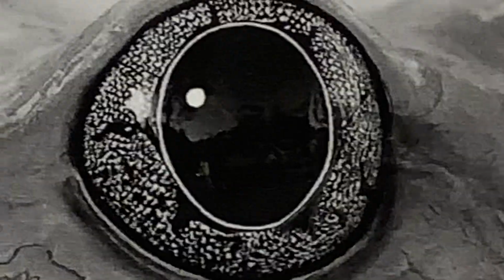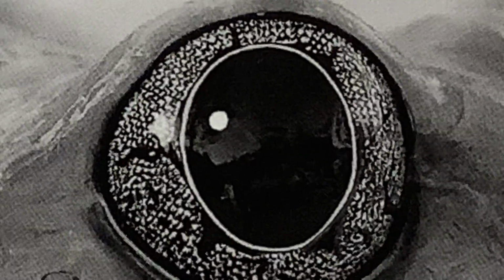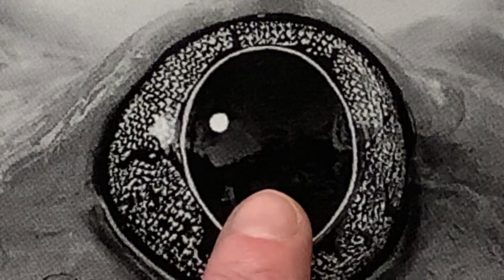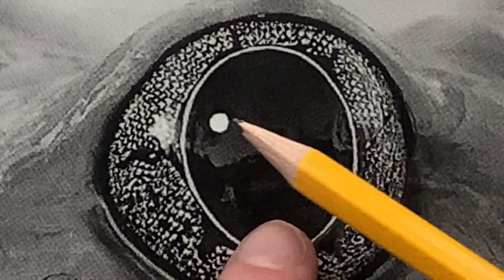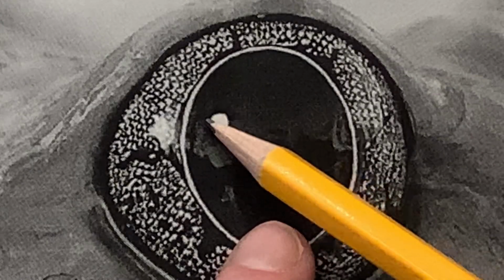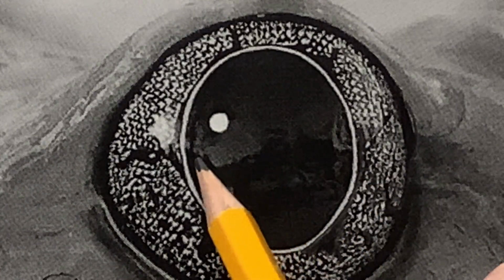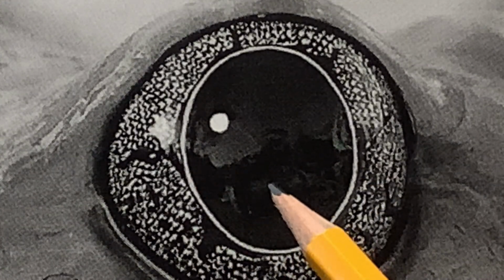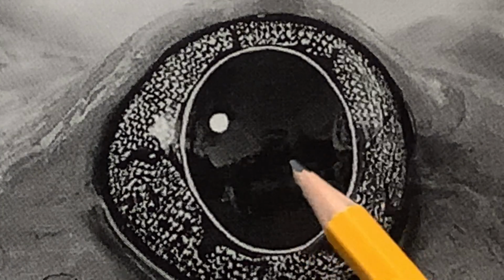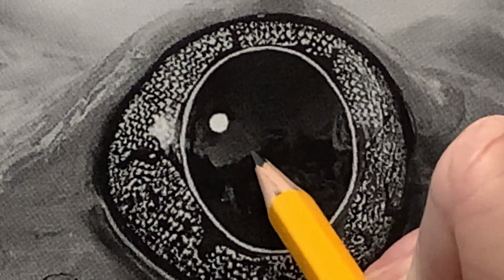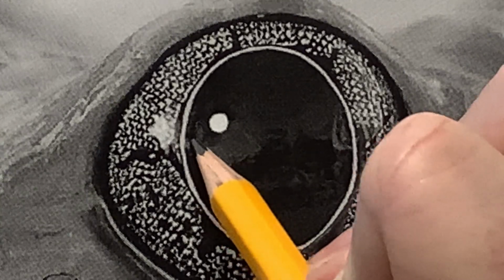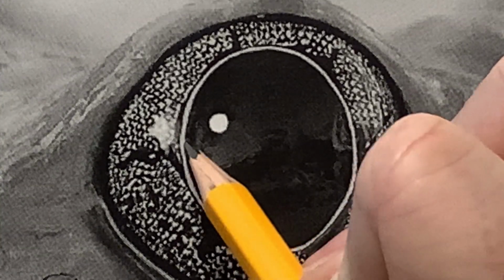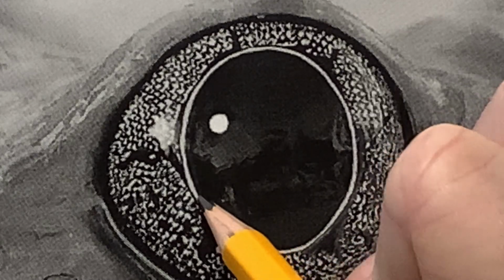Now I'm going to move into another section, and from your vantage point, it's a little bit difficult to see. I'm going to focus on this reflection right here. If you look closely, I know the camera doesn't do justice to it, but there are all kinds of details reflecting in those glassy eyes.